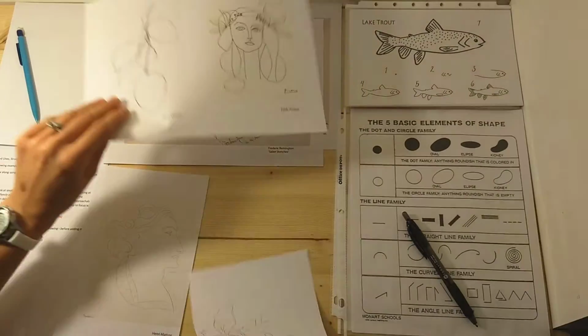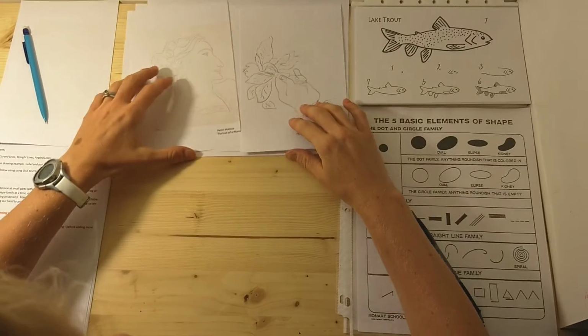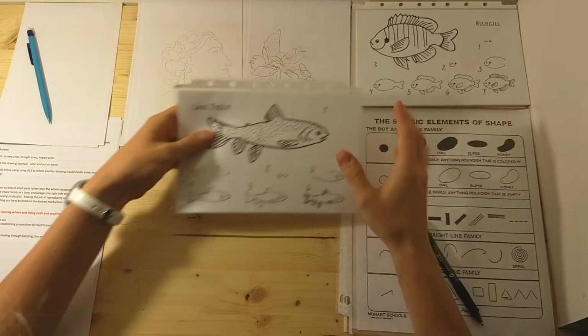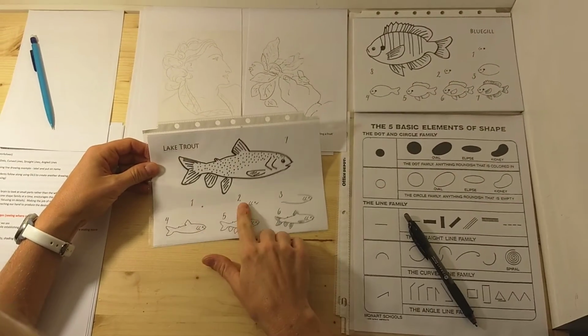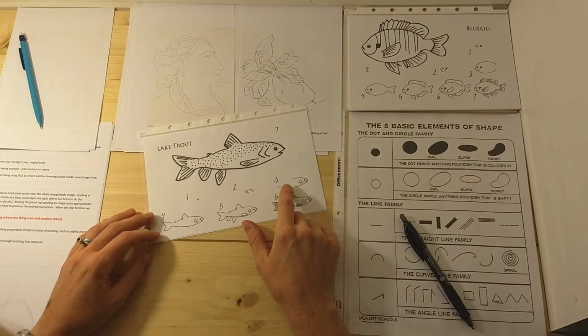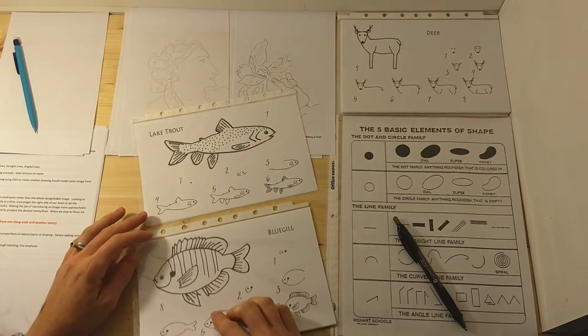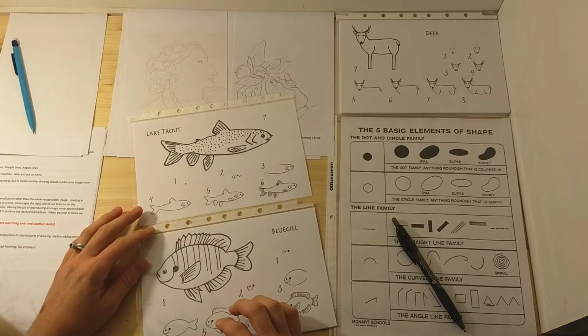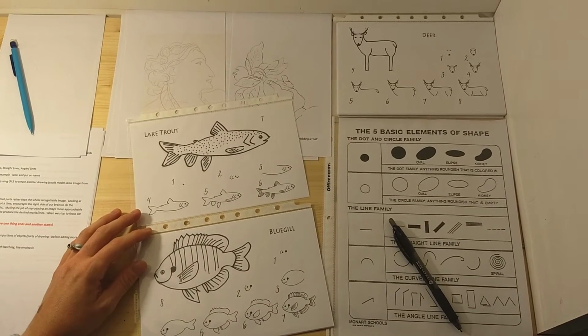But we also have, and there's a few other ones too, but some of the drawings that have the steps to them. They did for last year some animals. These work out really well too. And these will also be available if you'd rather use one of these.